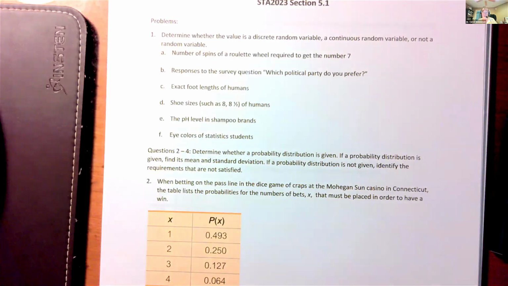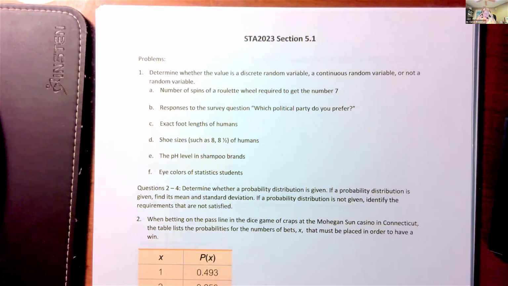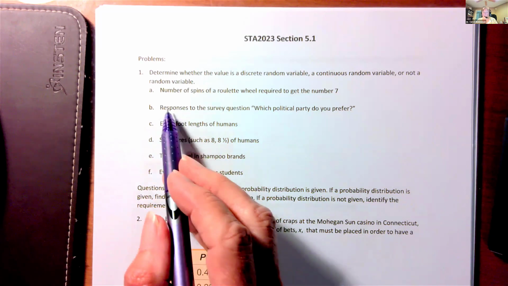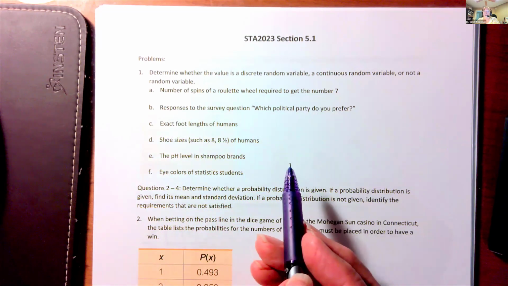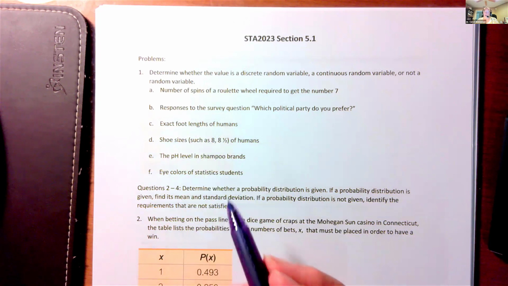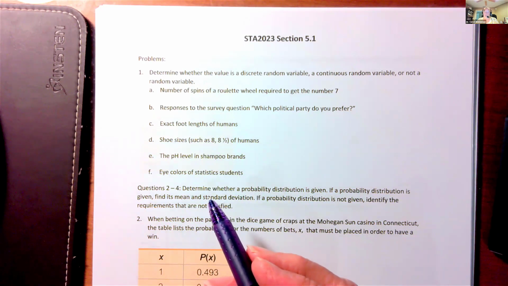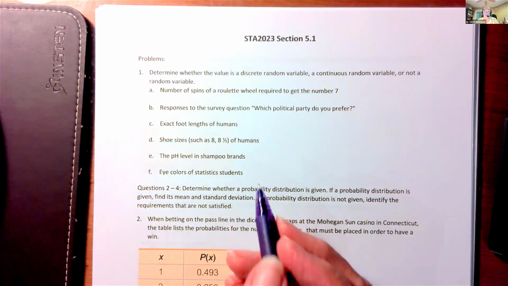Okay, so let's take a look at some problems. And the first is going to be determining, first of all, is it a random variable at all? And then if it is, is it discrete or continuous? So let's talk about these. So the number of spins of a roulette wheel required to get the number 7. Is that a random variable? Remember, a random variable has to have a numerical outcome.